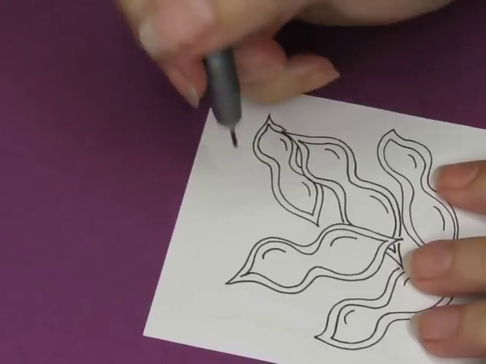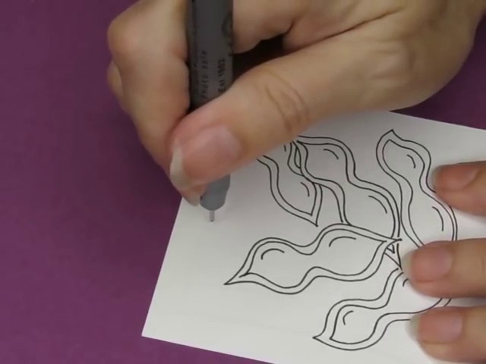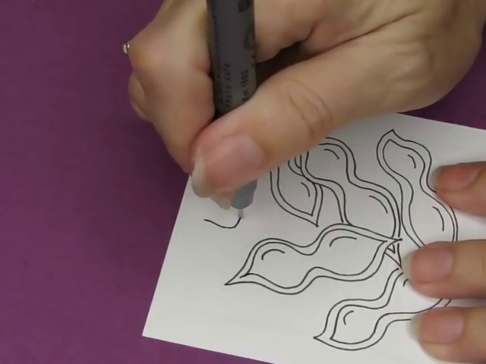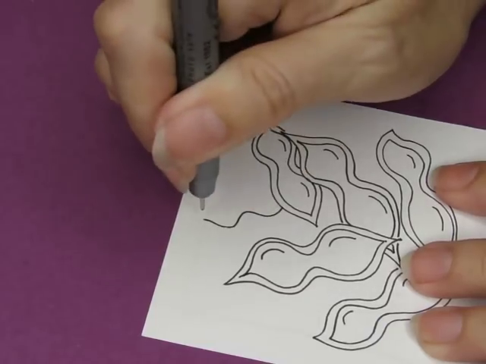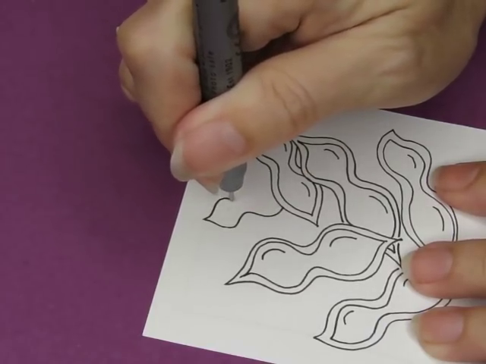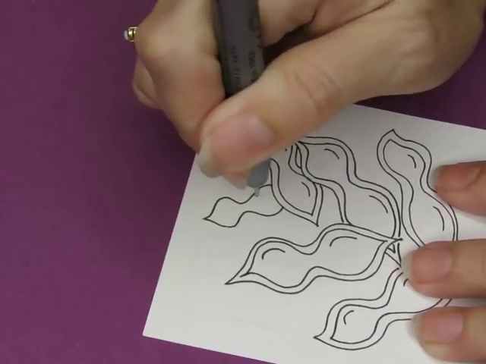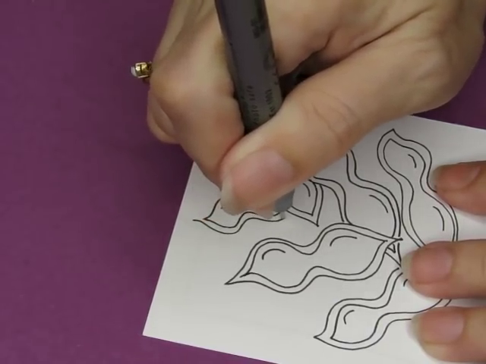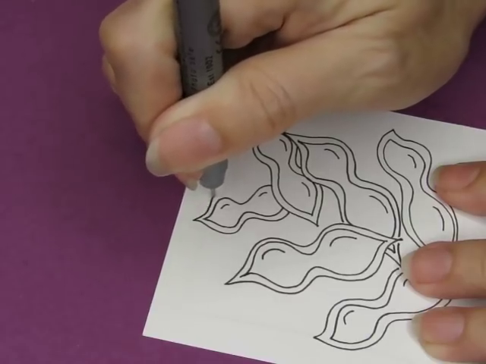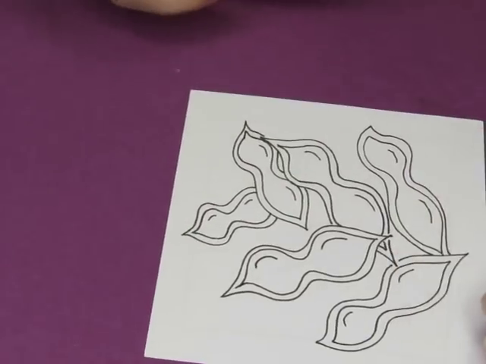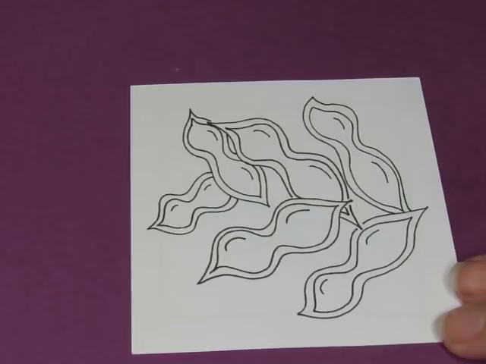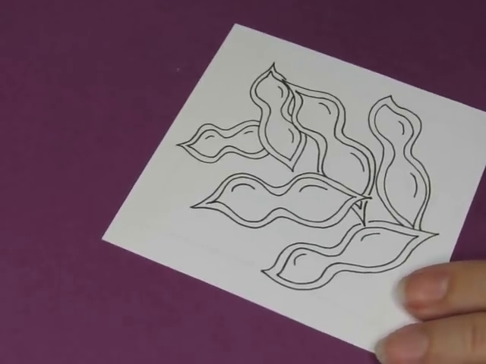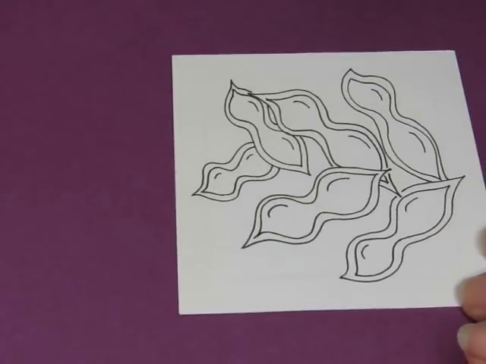Like that. And one right here. Like so. There's my pile of pods.